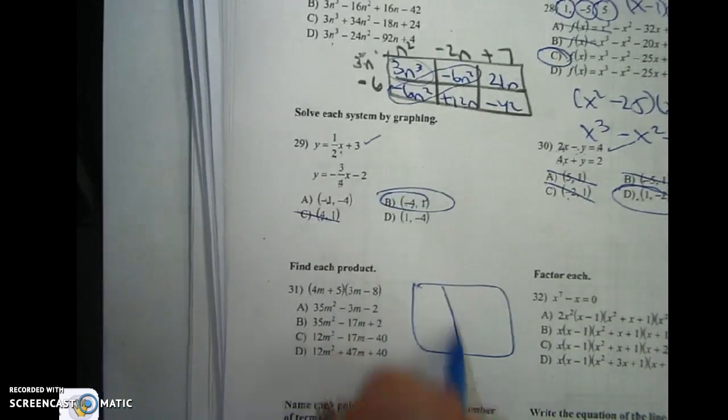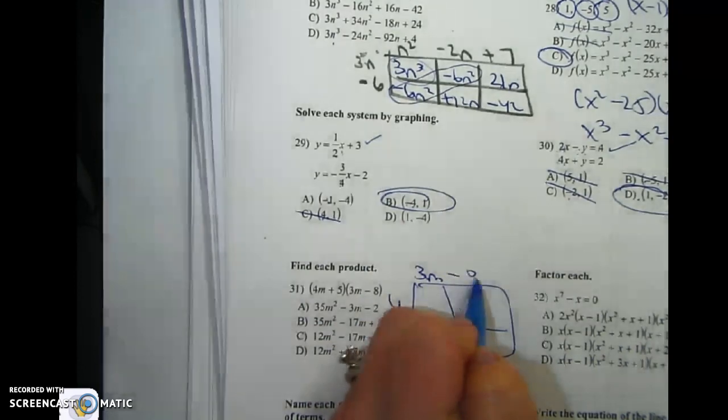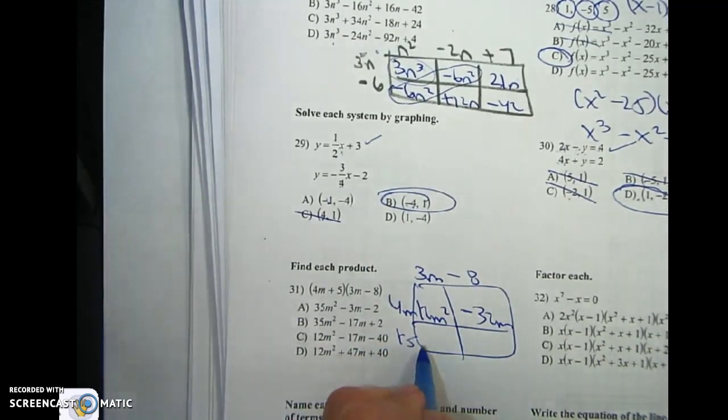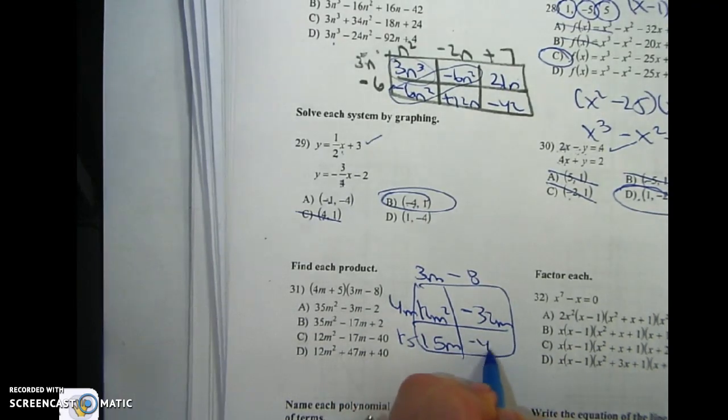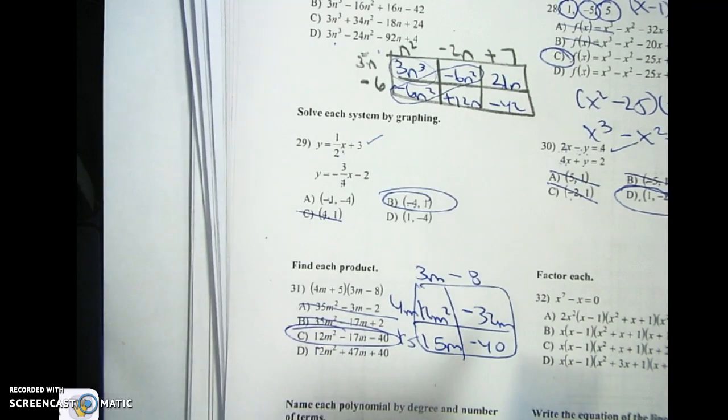All right, box this out. 4m plus 5 times 3m minus 8: 12m squared, minus 32m, plus 15m, minus 40. So I know it's got to end in minus 40, so it better be that one. And it is when I subtract.